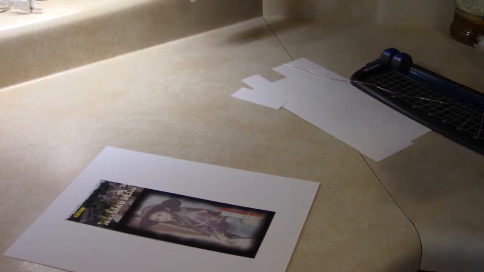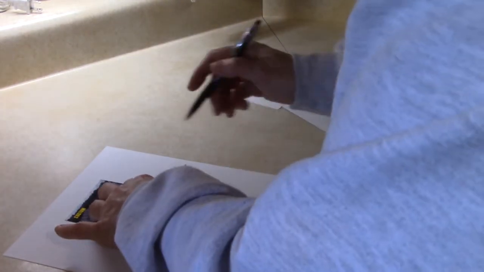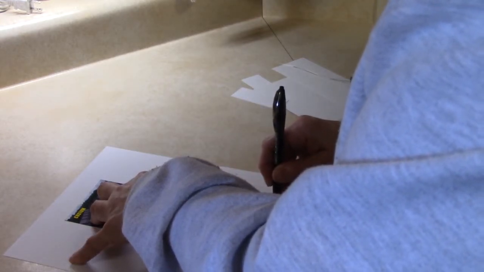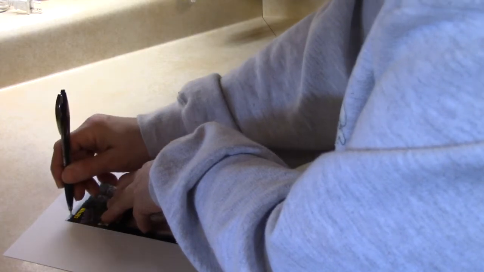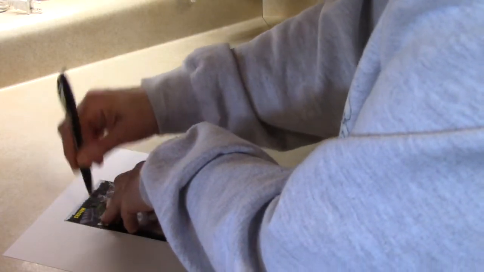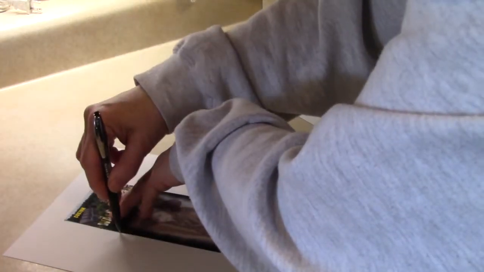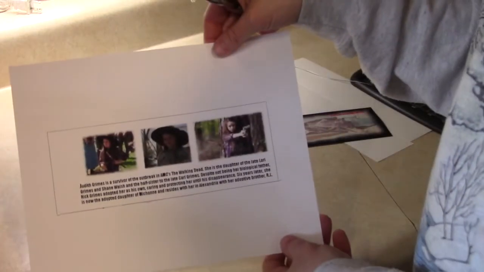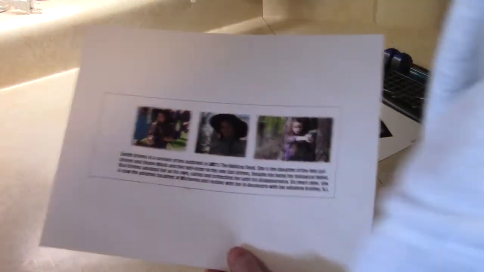And then I'll just actually take a pen and hold this real steady and then trace around the outside of this card. And this will get trimmed off, so I don't have to worry about pen marks or anything. So, and there we got where we need to cut it.